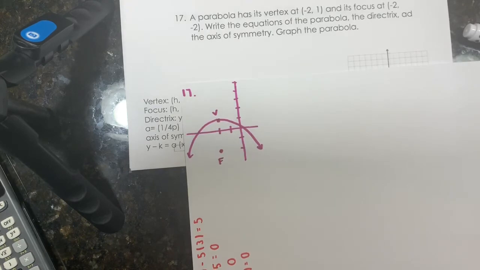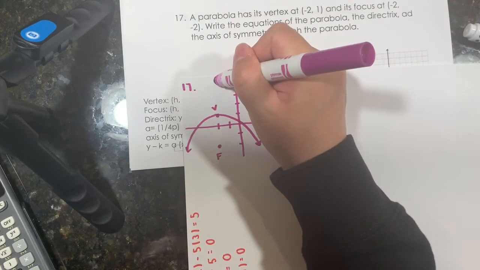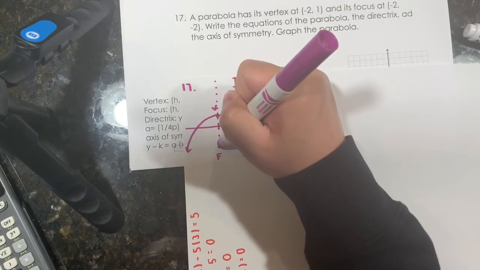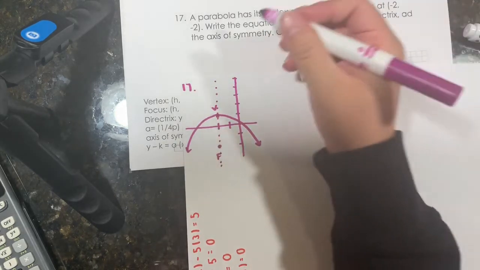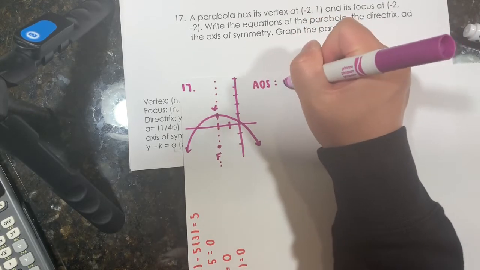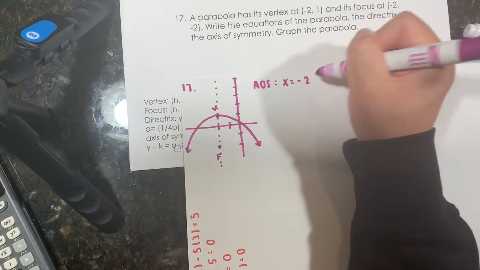Now I can solve for the axis of symmetry. I'm going to draw a dotted line through both of those points, and wherever it crosses the x-axis is what my axis of symmetry is going to be. So my axis of symmetry is going to be at x is equal to negative 2.